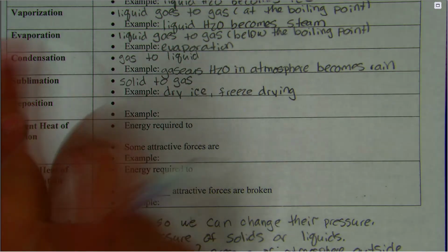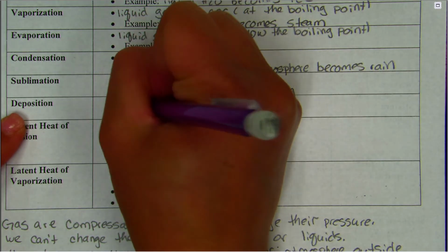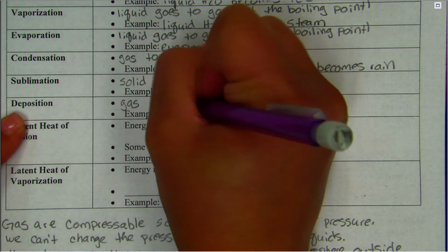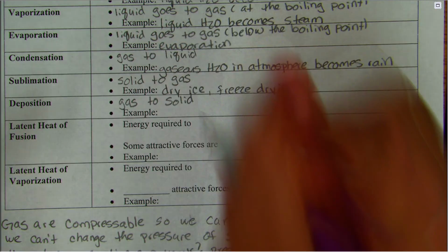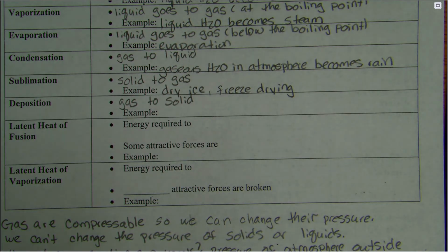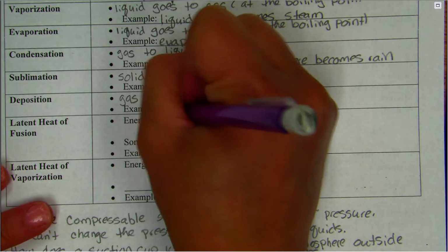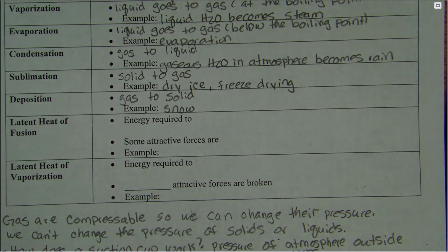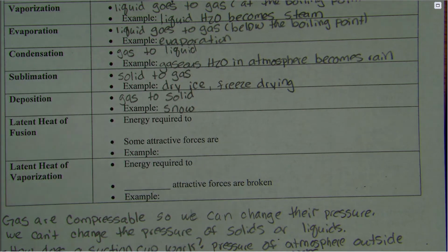Deposition is the opposite of sublimation. This is when a gas goes to a solid without passing through the liquid phase. And an example of this is how snow forms. And this is why snow has a completely different texture than rain or sleet.